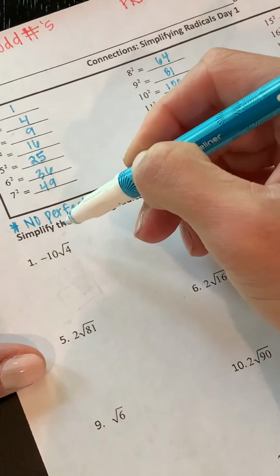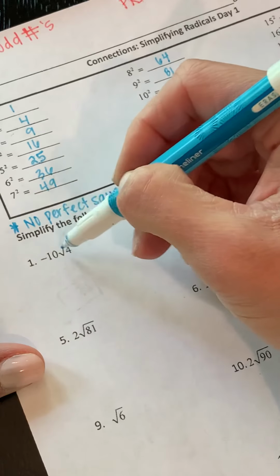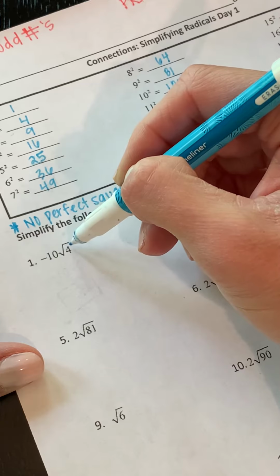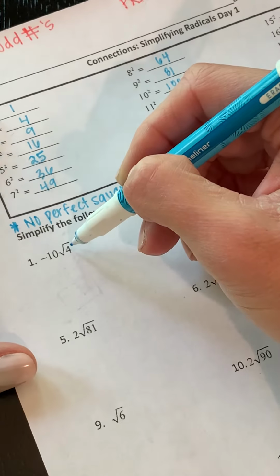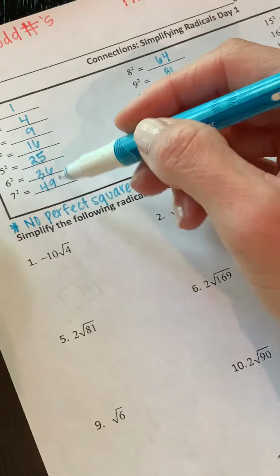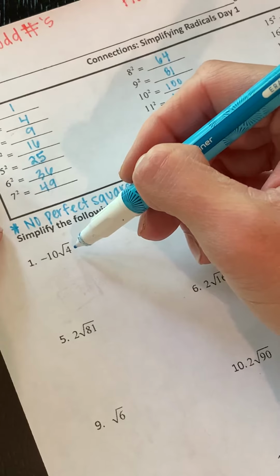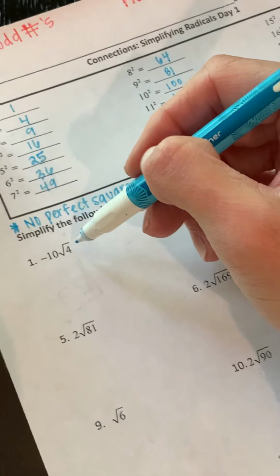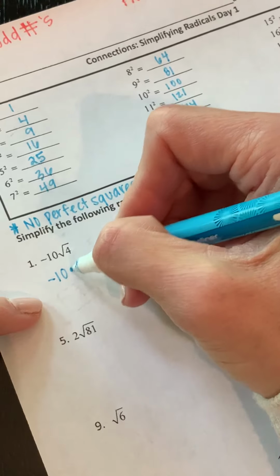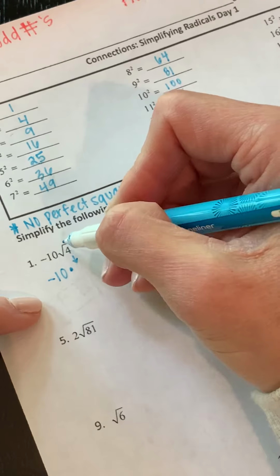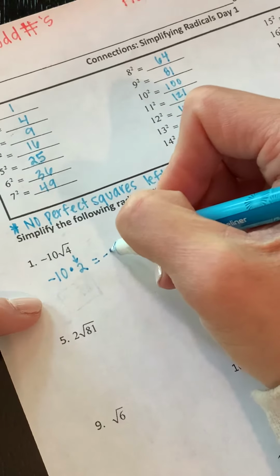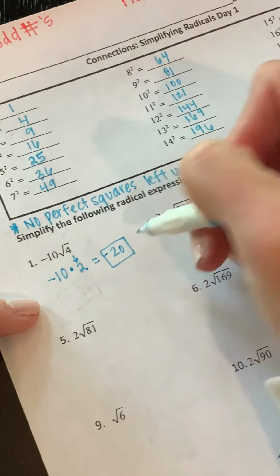So right here, I'm going to look at my number. I've got negative 10 square root of 4. Negative 10 is a whole number in front. I'm going to look at the number under the radical and ask myself if it's a perfect square. Well, I want you to memorize those. You've got your sheet. You can also use your calculator and see that, yeah, 4 is a perfect square. The square root of 4 is 2. So I can rewrite this with my number in the front, multiplied times the square root of 4, which now we know is 2. If I multiply those together, my answer is negative 20.